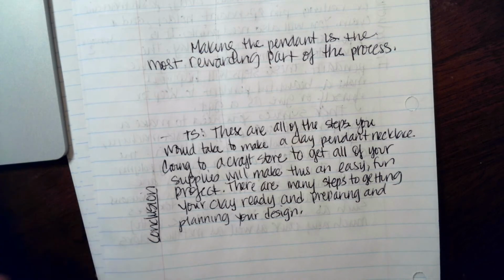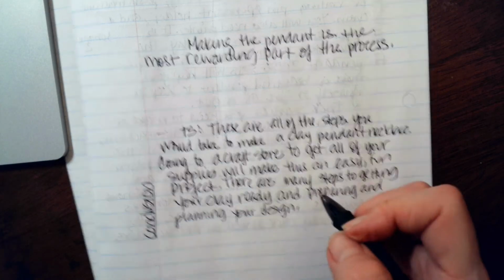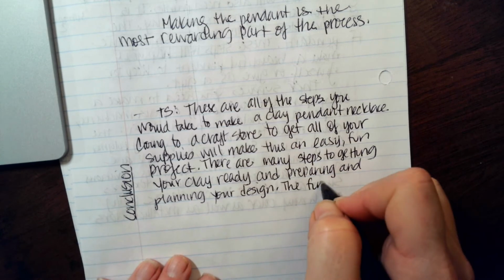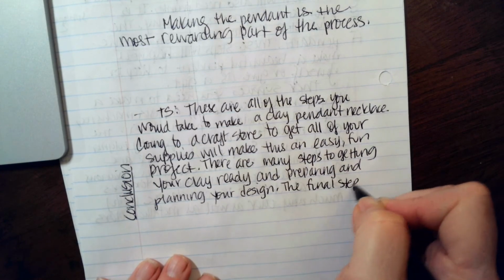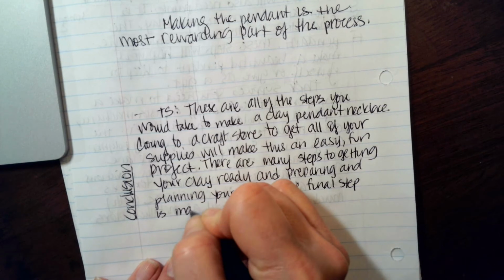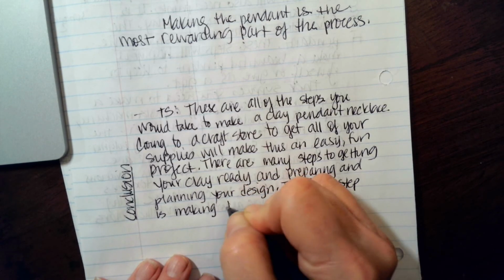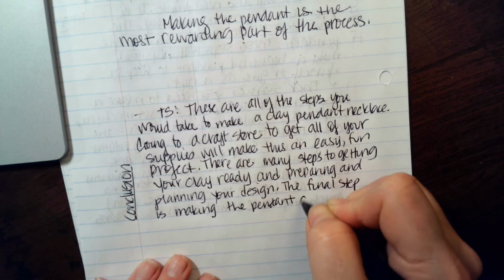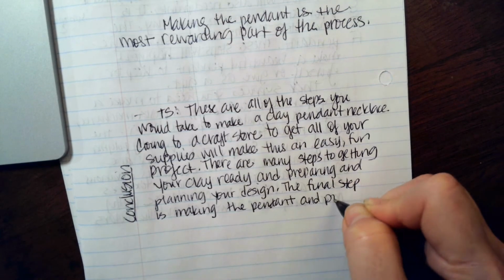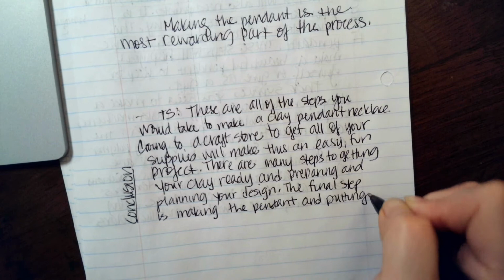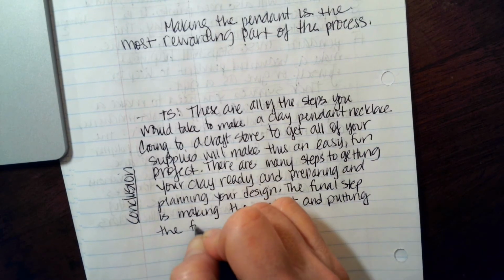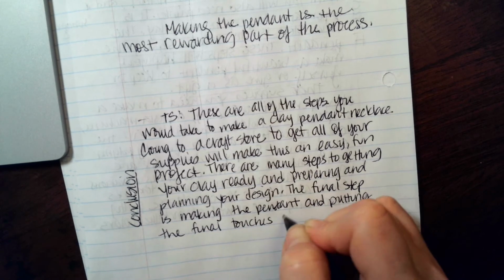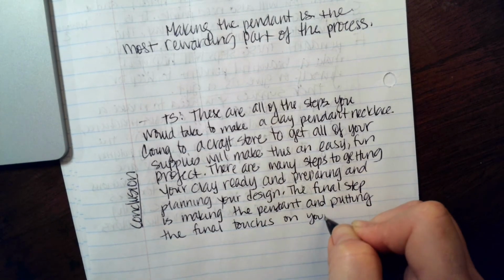Now, the final subtopic is making the pendant. The final step is making the pendant and putting the final touches on your pendant.